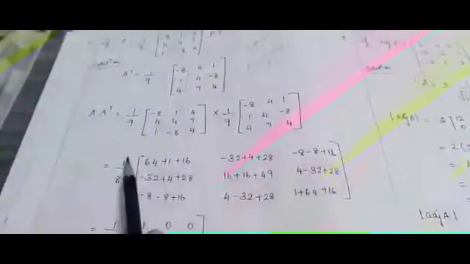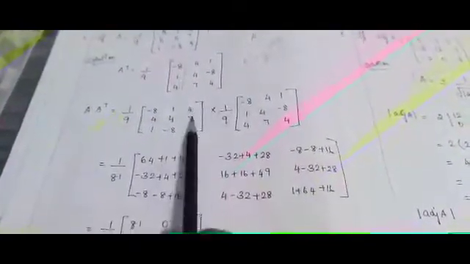Everything is multiplication only. So 1 by 9, and here also 1 by 9. So 1 by 9 into 1 by 9 is what? 1 by 81. Now I'll have the matrix part alone, because I've solved the values outside the matrix, right?